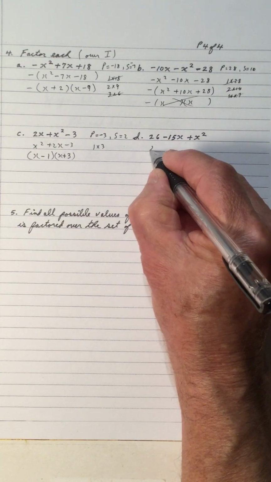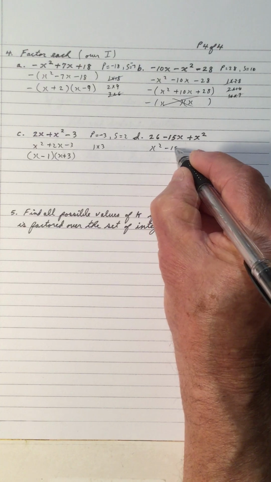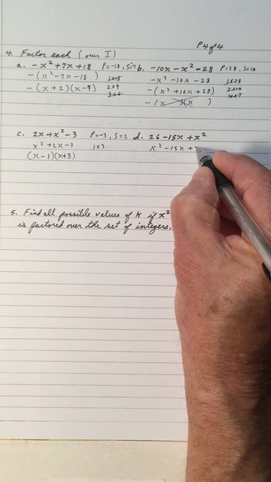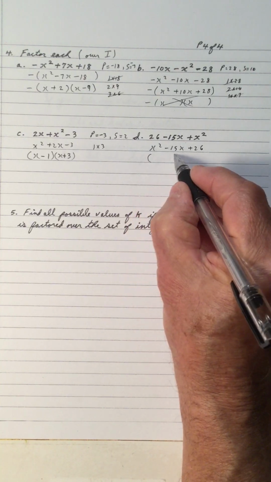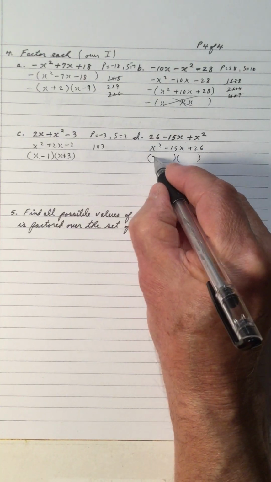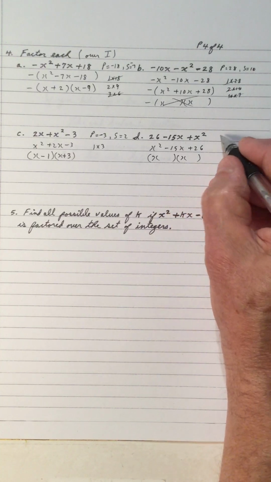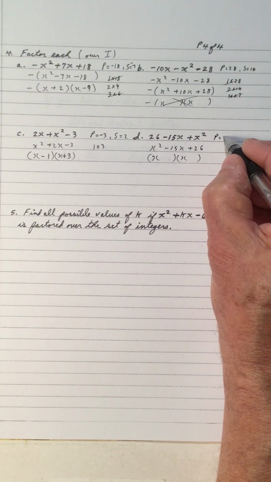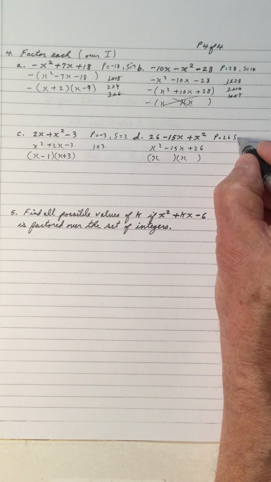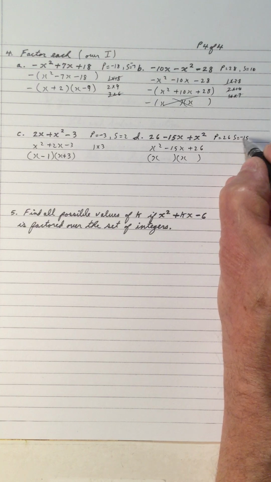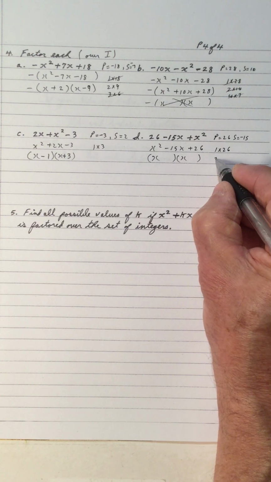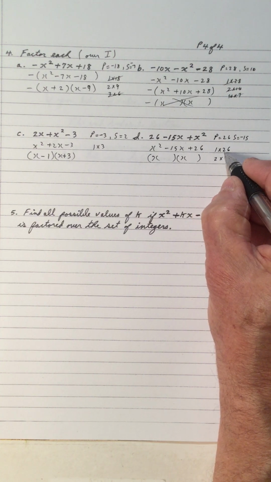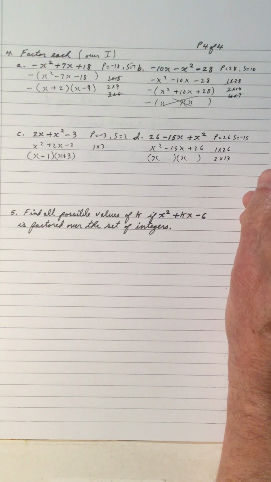And again, we have descending order here. So x squared is first, then 15x, then 26. There's no GCF, so if it's factorable, we go double brackets, x and x. And we have a product of 26 and a sum of negative 15. 26 is 1 and 26, and since it's even, 2 and 13.